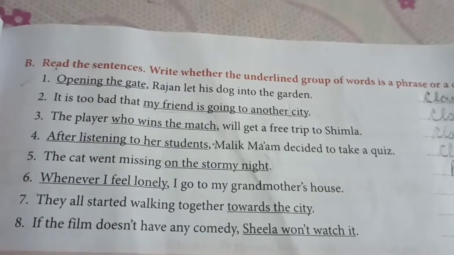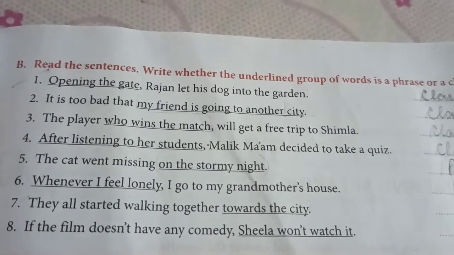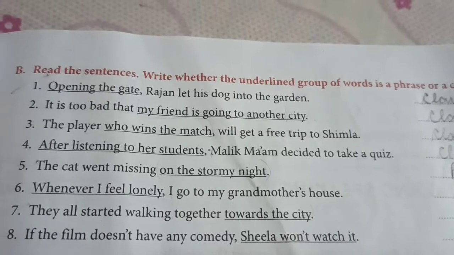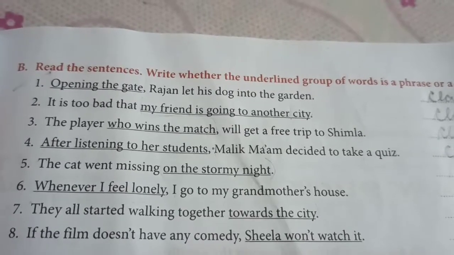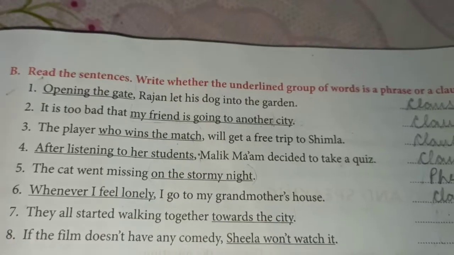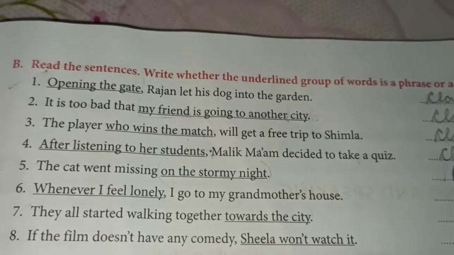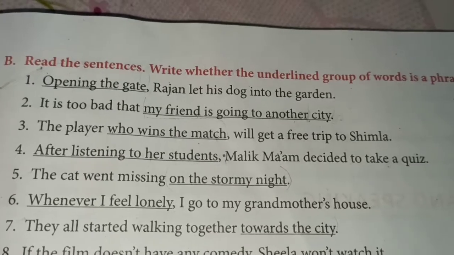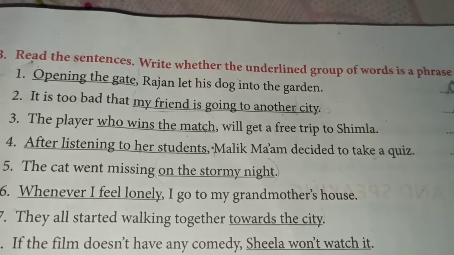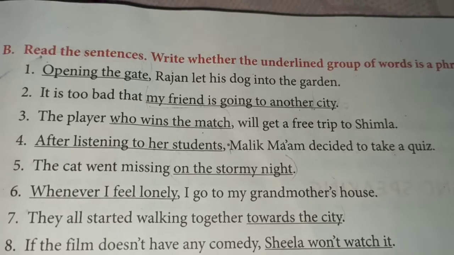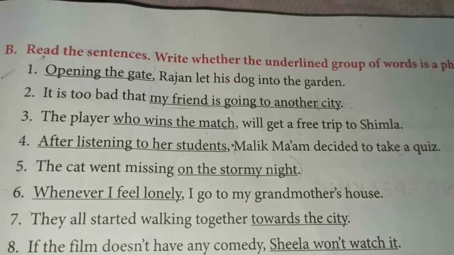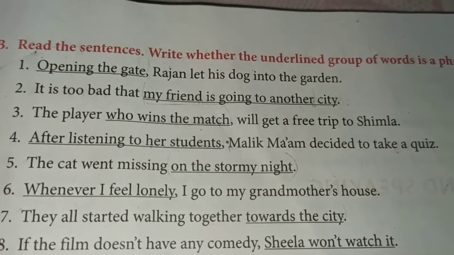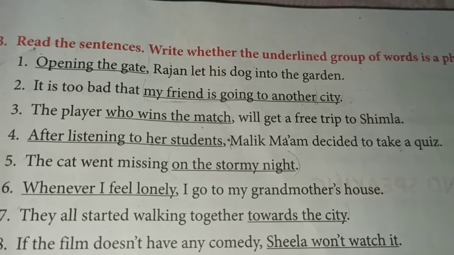The next one is they all started walking together towards the city. The words underlined are towards the city. Towards the city is a phrase because it does not have any subject or verb and it is not conveying any meaning within itself. The last one is if the film doesn't have any comedy, Sheila won't watch it.